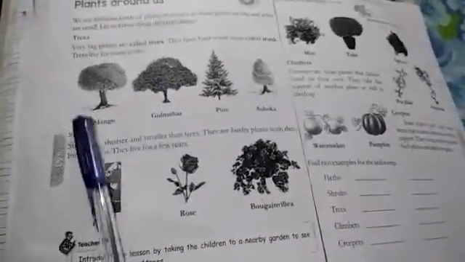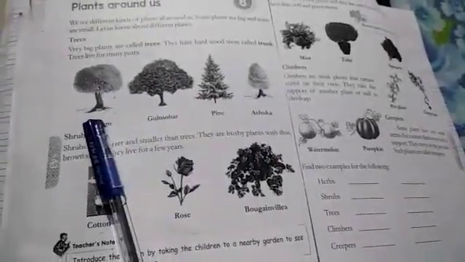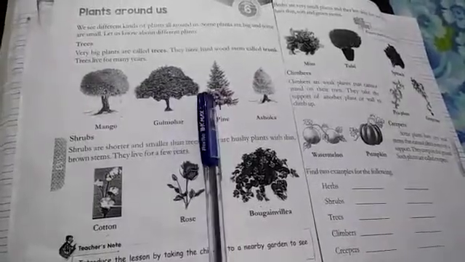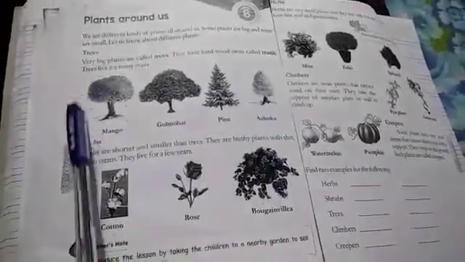These are the trees. Can you see this picture? This is the mango tree, gulmohar, pine and ashoka tree. These are very big trees. The trees live for many years.